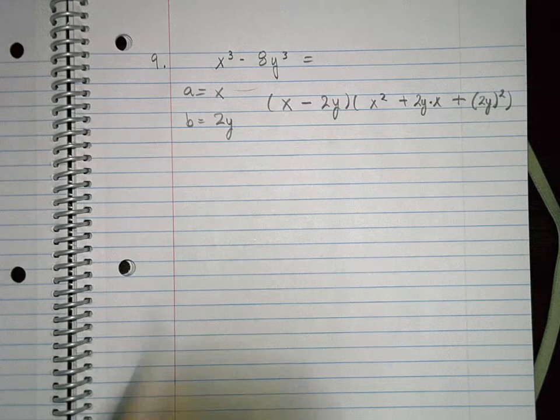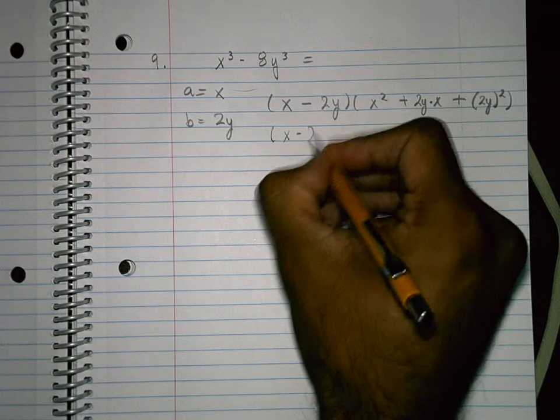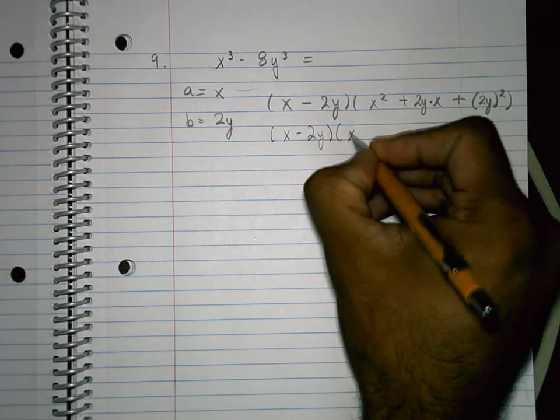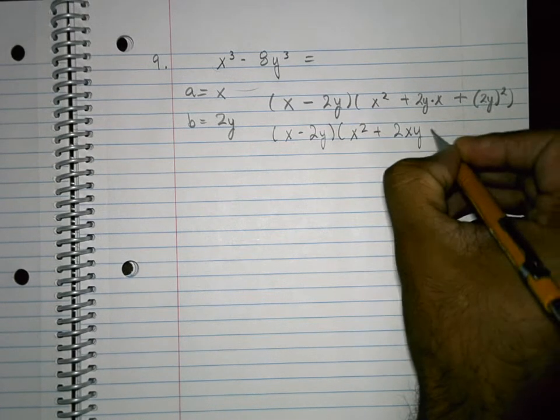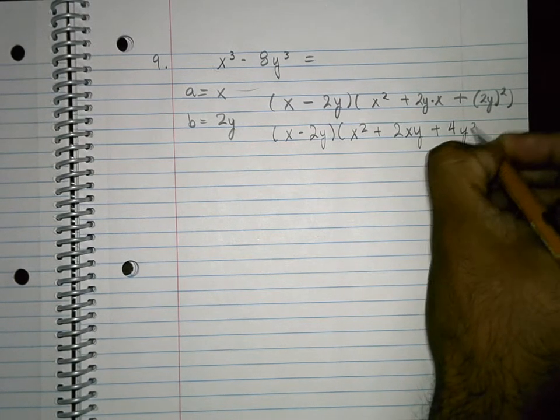So to clean that up a little bit, it's going to be x minus 2y, and that's x squared plus 2xy, putting those in alphabetical order, plus 4y squared. Don't forget to square the 2.